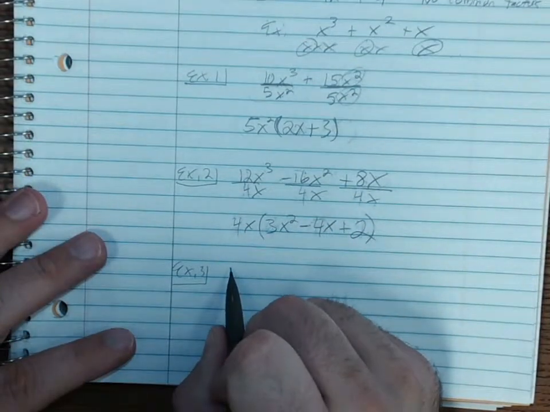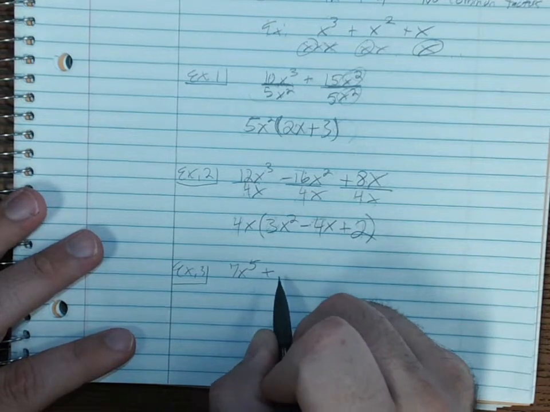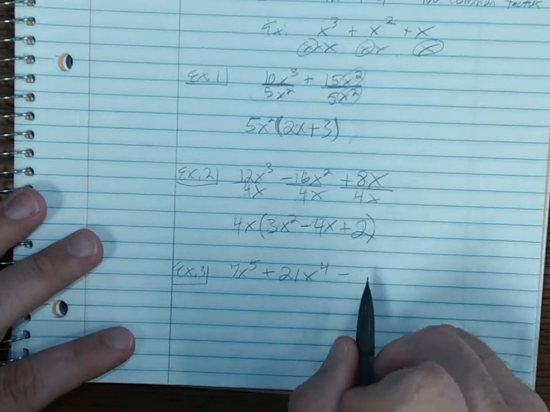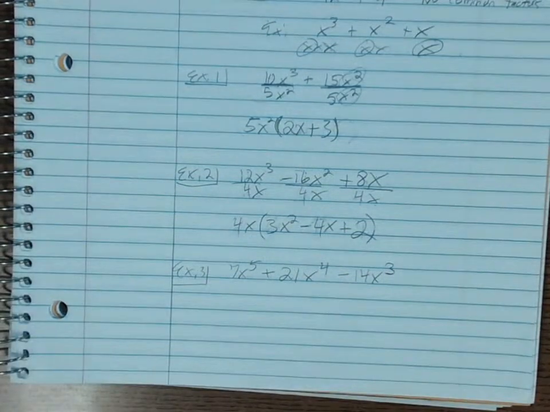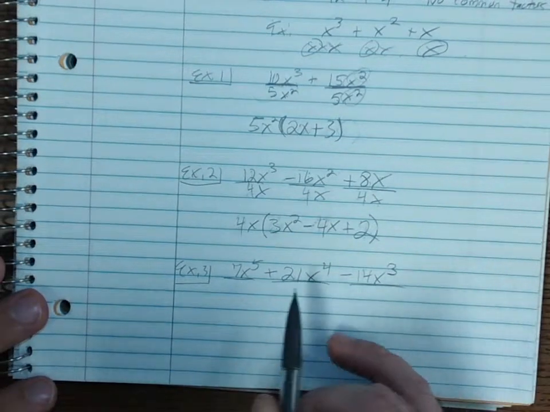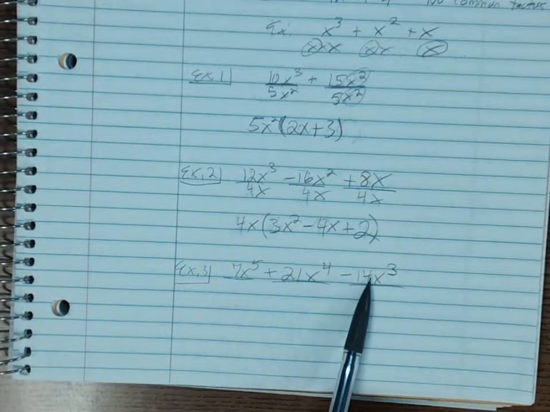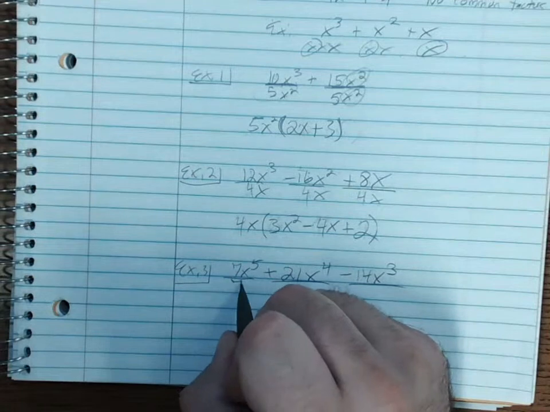Anyway, let's do this. How about 7x to the 5th plus 21x to the 4th minus 14x cubed. Let's figure out what we can factor out. So let's look at the number first. I got 7, 21, and 14. These are all multiples of 7. And there's only two things that divide 7, 1 and 7. So let's try factoring out a 7.